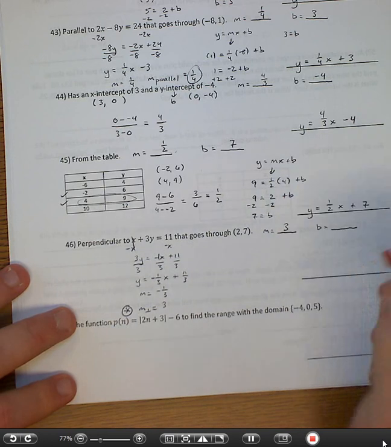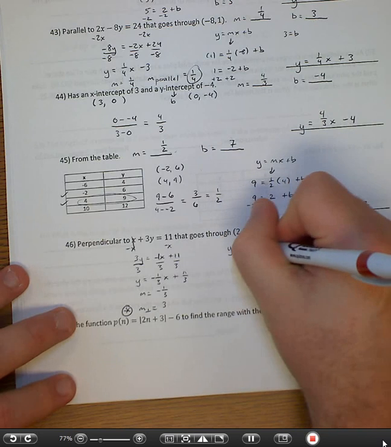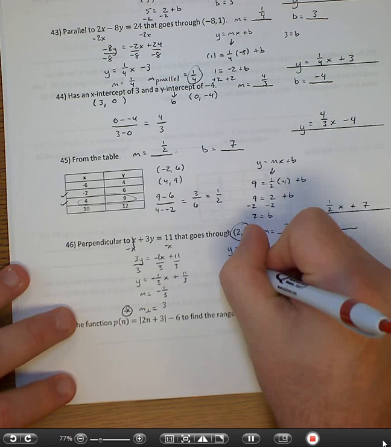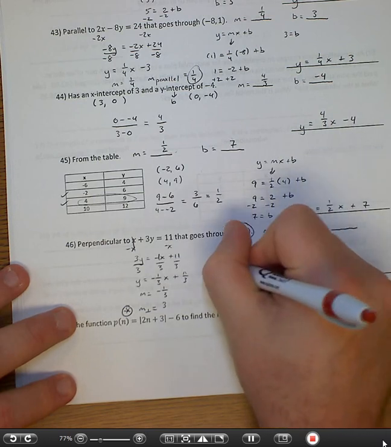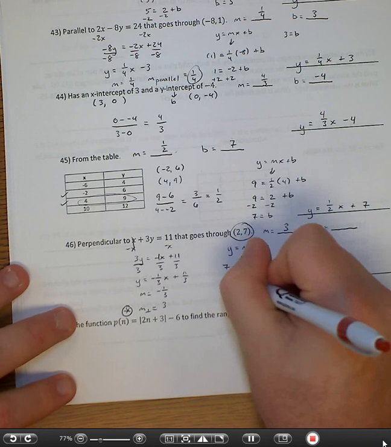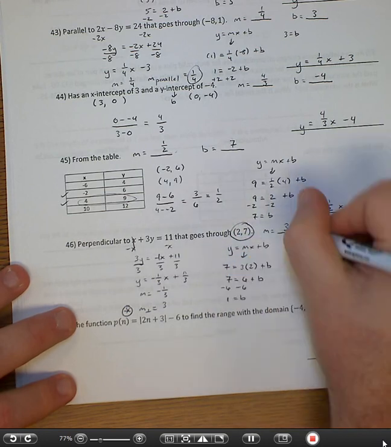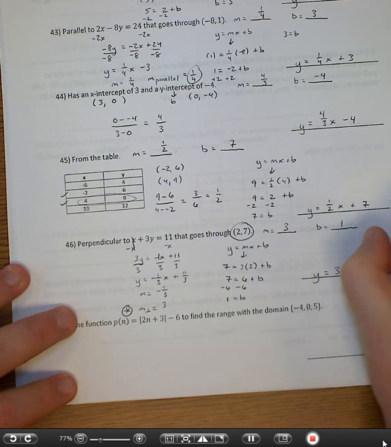So instead of negative, it's positive 3 over 1, or just 3. And then you do exactly what we've been doing on all the previous 5 problems. You have your slope, you have a point. Slope is 3, x is 2, y is 7. So 7 equals 6 plus b. Subtract 6, I get b equals 1. So my equation is y equals 3x plus 1.